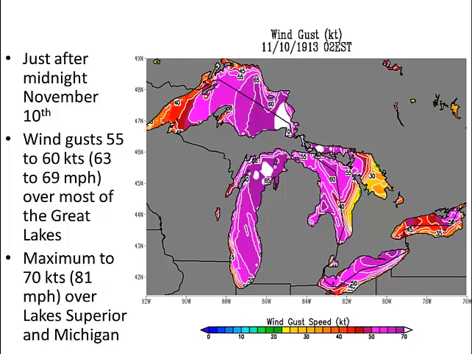Reports from 1913 did indicate winds were between 80 and 90 miles an hour in the wind gusts from the mariners that were caught out in this storm. And that certainly shows up in our model simulation with the peak wind of 70 knots or higher moving from Lake Huron to Lake Superior and Lake Michigan.